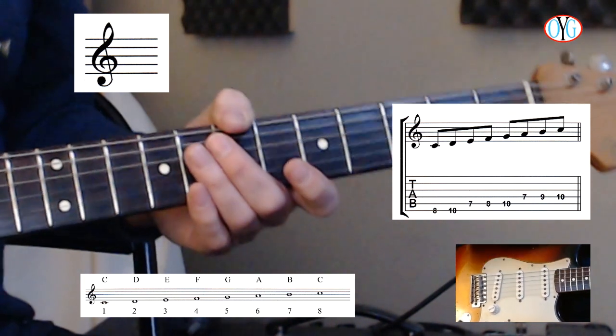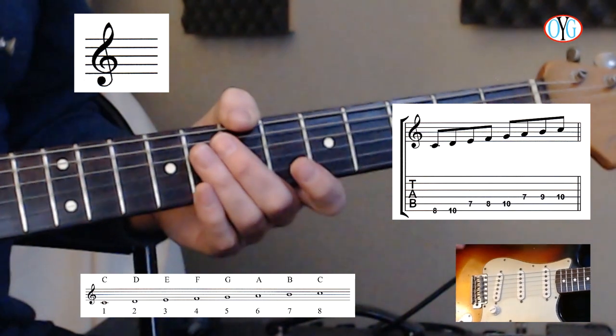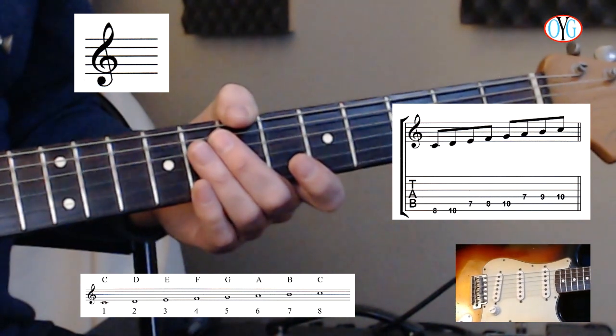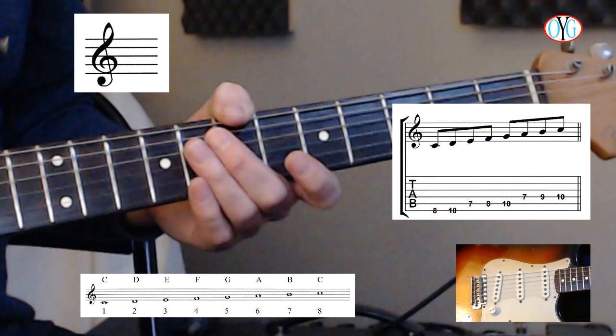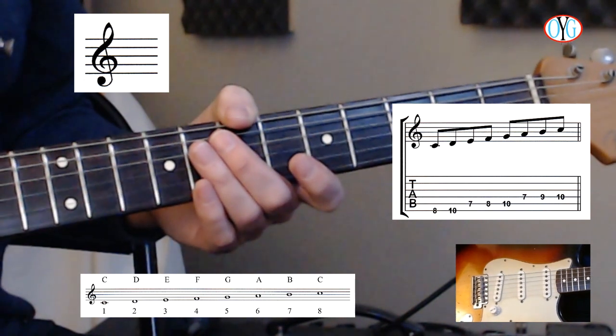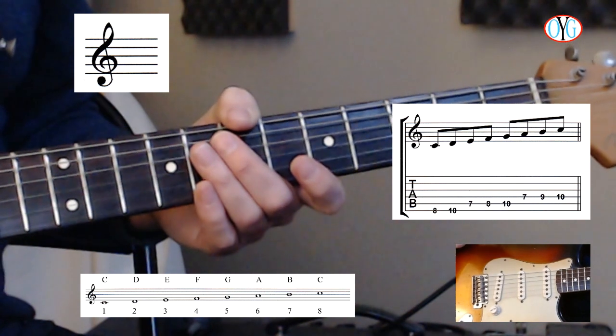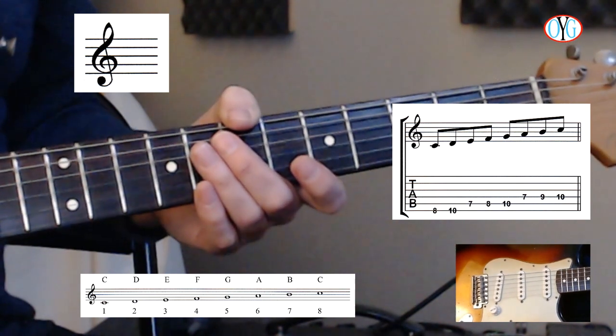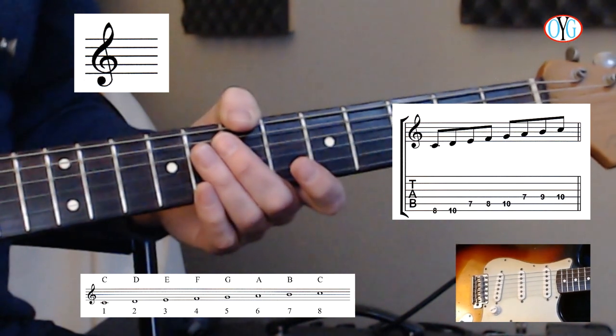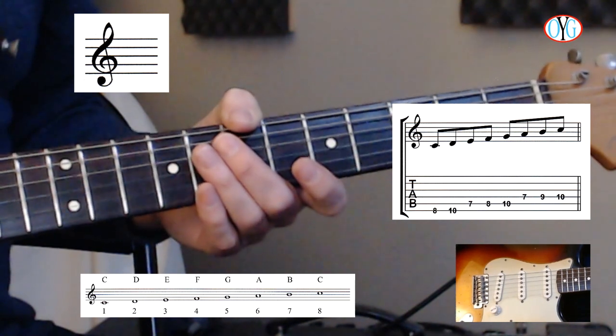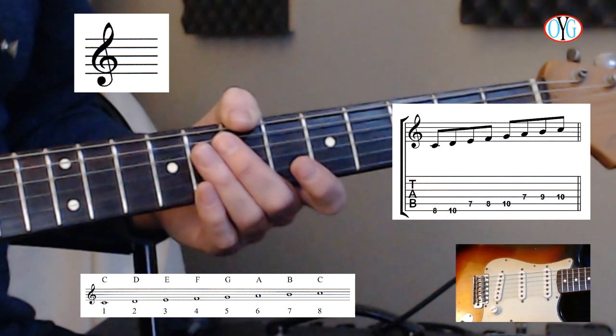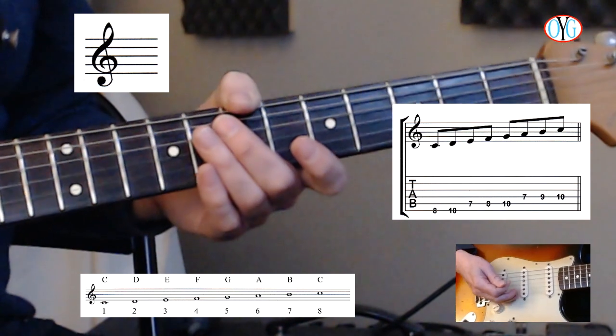In the upper left-hand corner, you'll see a treble symbol and the notation basically just saying there's no sharps, no flats. So C is technically a neutral key. So you look down in the lower left-hand corner and you will see exactly that. C, D, E, F, G, A, B, C, the notes of the scale. There's no sharps, no flats.